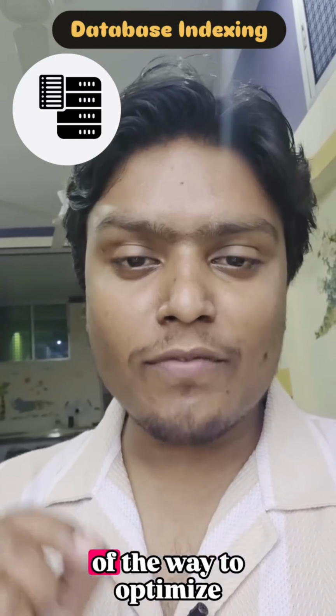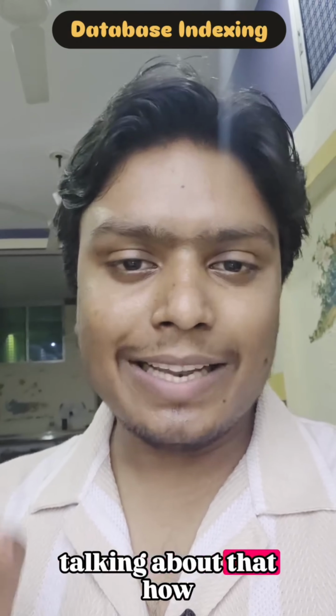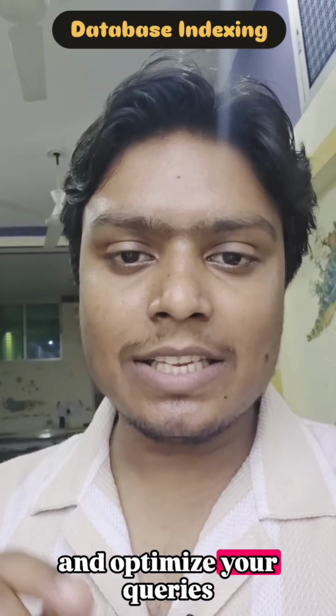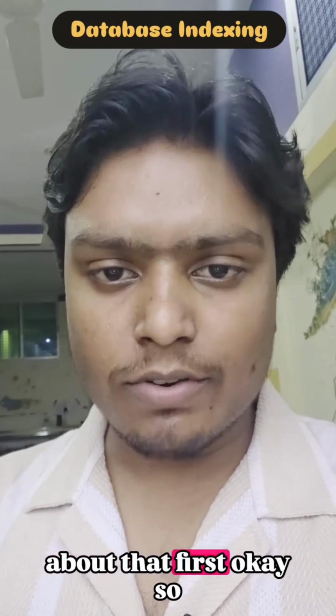Database indexing is one of the ways to optimize your SQL queries. So today we will be talking about how indexing internally works and optimizes your SQL queries, right? But in case you are not aware of indexing, let's talk about that first, okay?